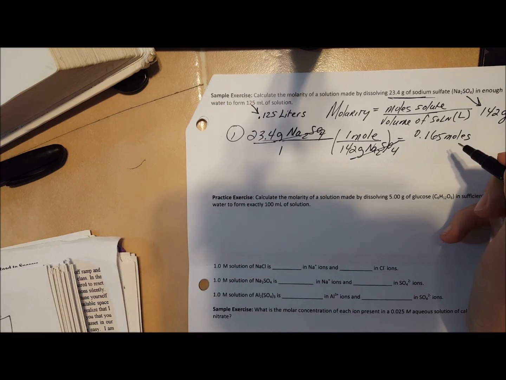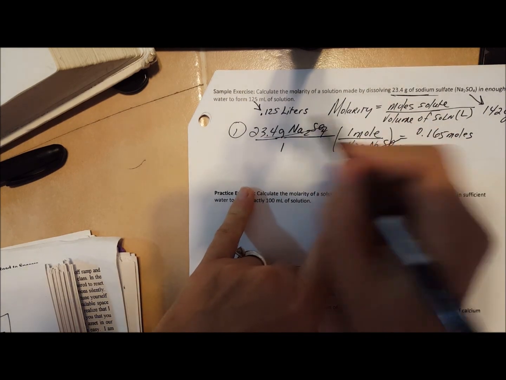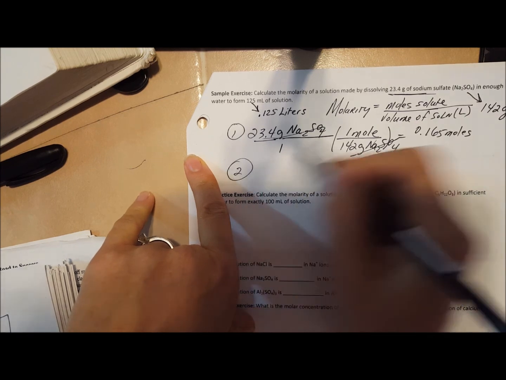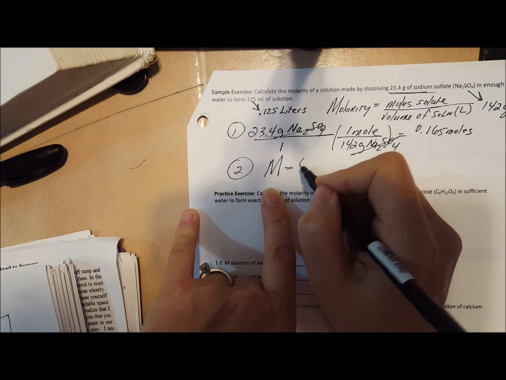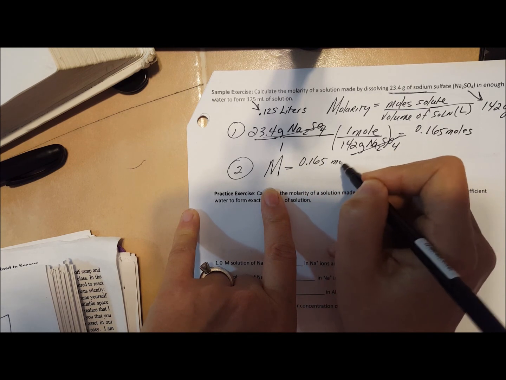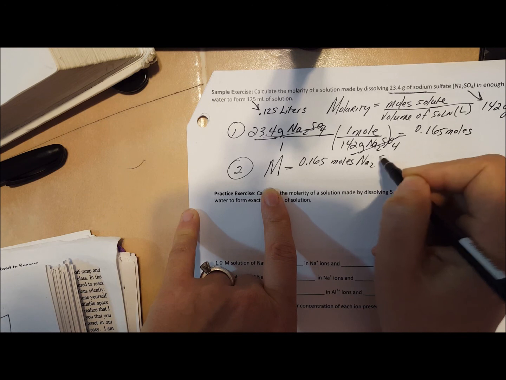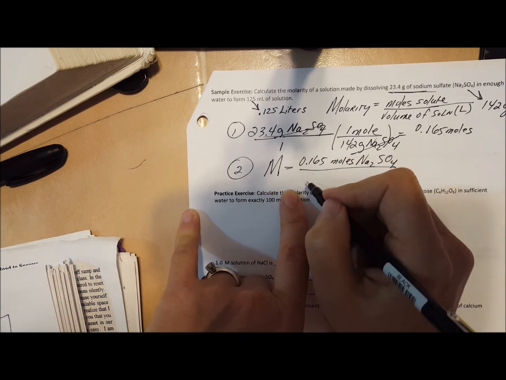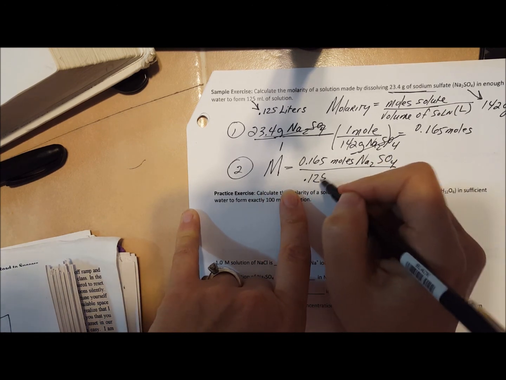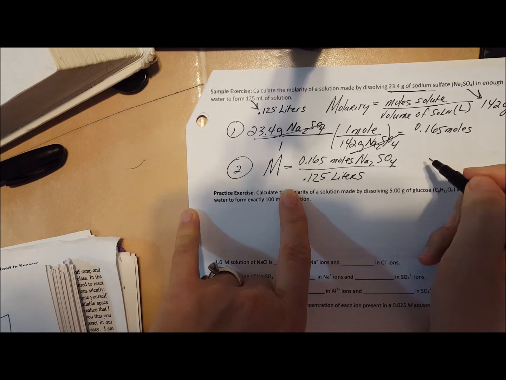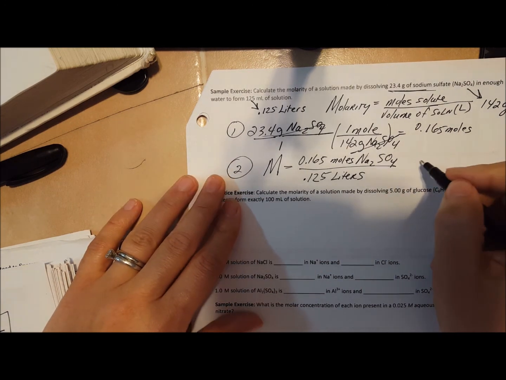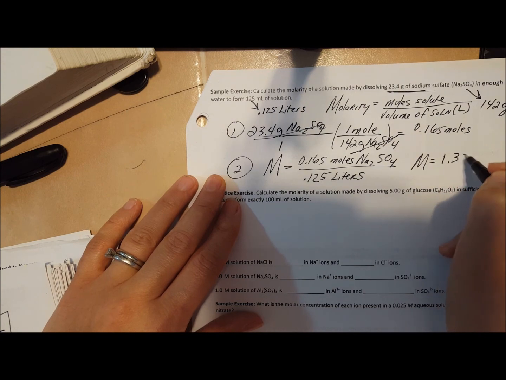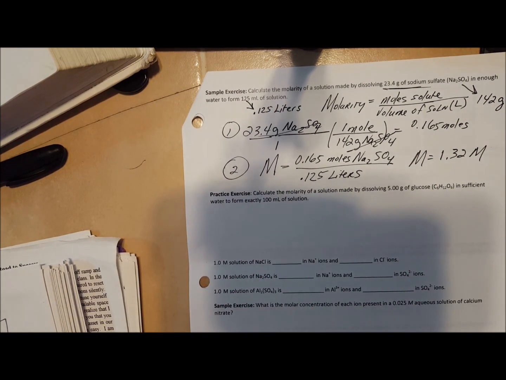Then second step, we're going to plug it into the equation to solve for molarity. So we have 0.165 moles of sodium sulfate over, remember, do it in liters, 0.125 liters of solution. Then we have figured out the molarity to be 1.32 molar, that's our answer.